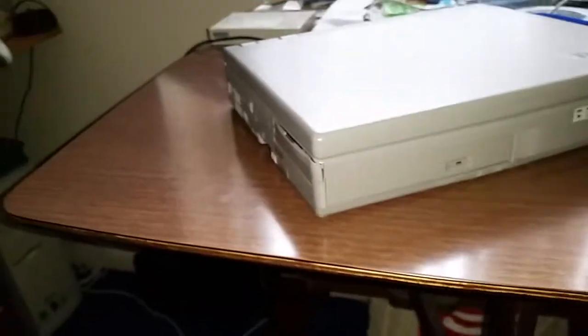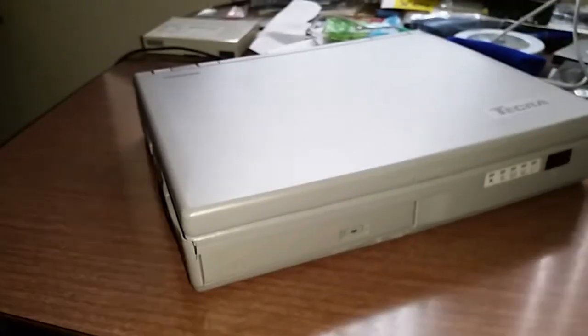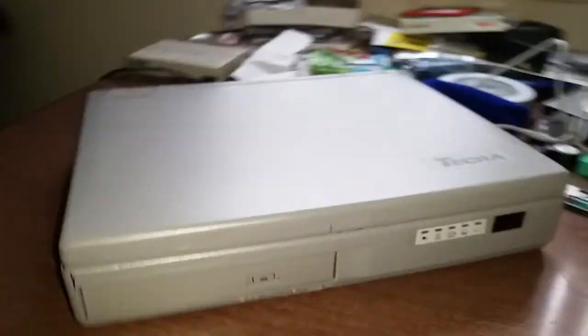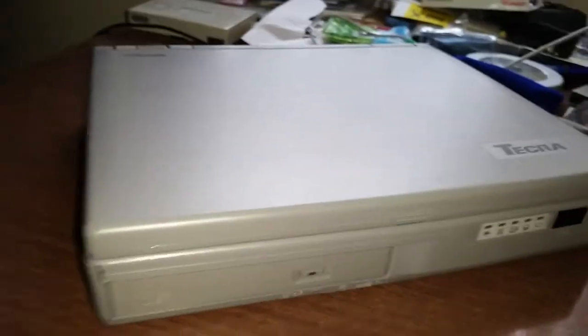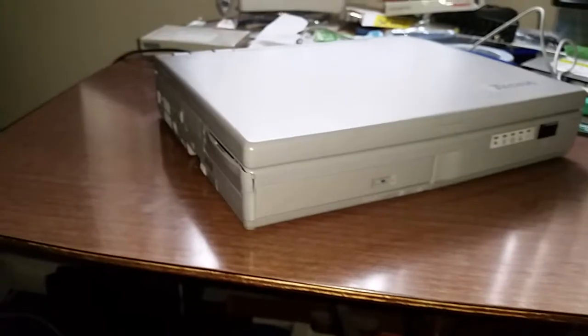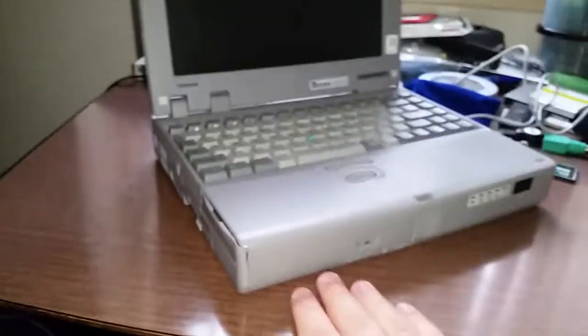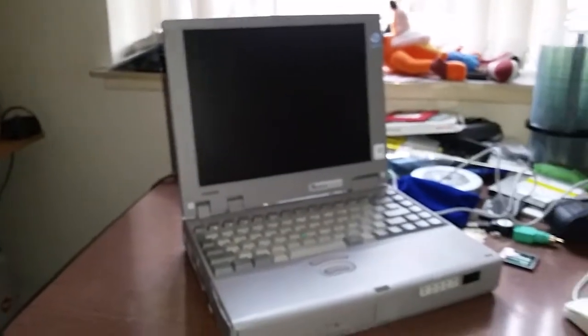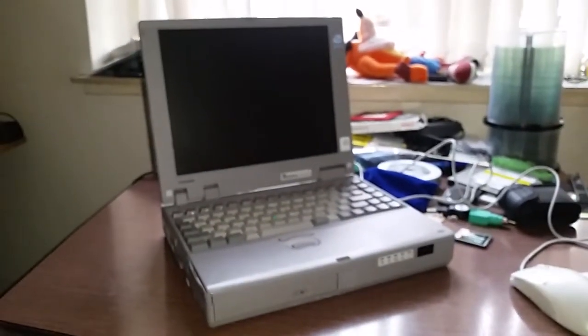So, I was looking on eBay, as I do, and one of my weaknesses is these older grey Toshibas. I must admit, I think the computers are full of character. Especially these really thick ones. I mean, look. How much more characterful can you get? Seriously.